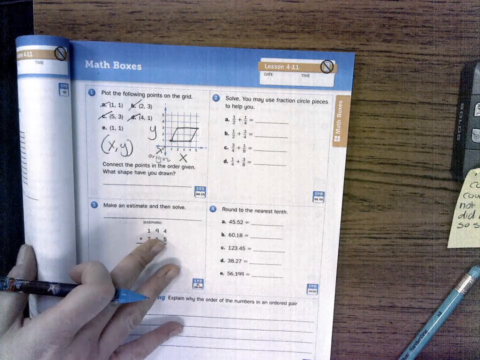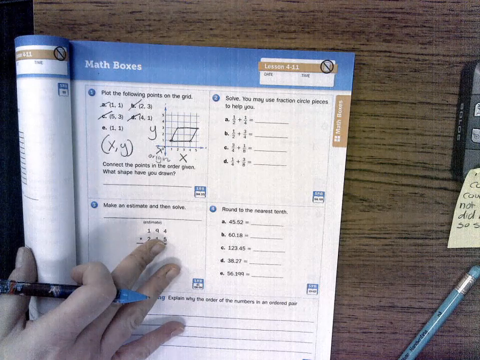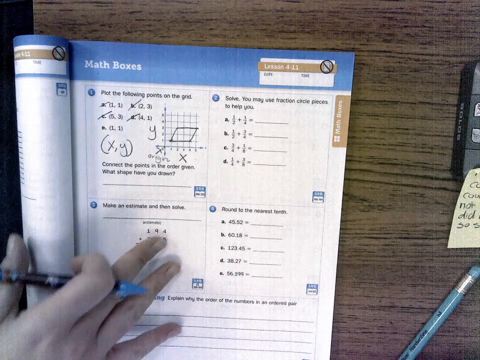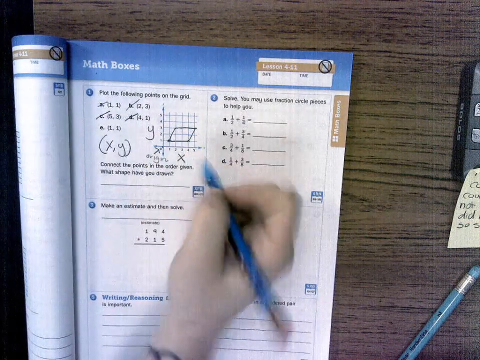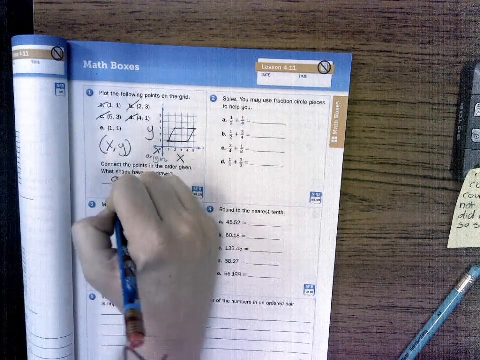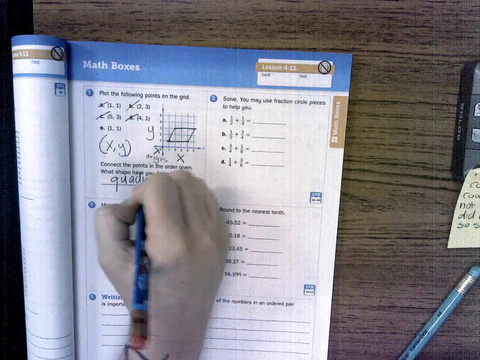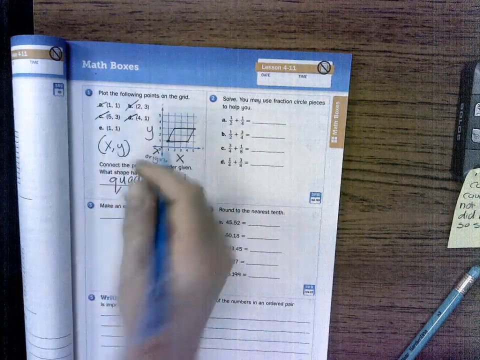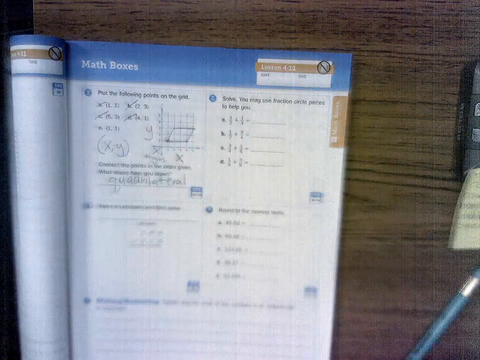It does not have any right angles. It has 4 sides, so I know it is a quadrilateral. It has 4 angles as well. So I'm just going to write in quadrilateral. You could also write in what specific quadrilateral that is, if you know what specific quadrilateral that is.